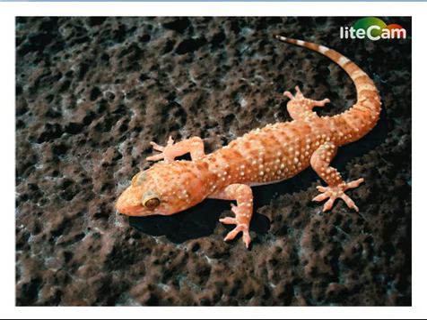This is just a picture of a Mediterranean gecko, but this is one organism that has actually been proven to have horizontally transferred genes within it.